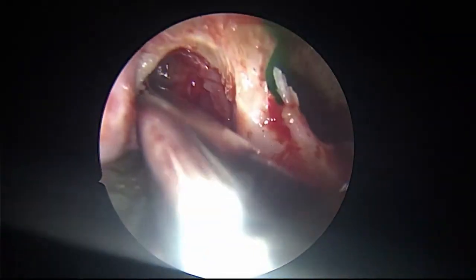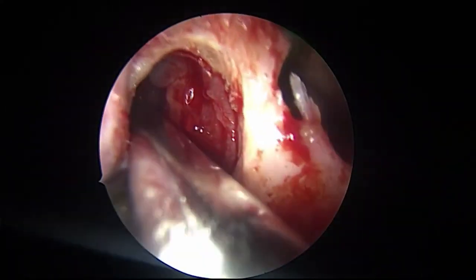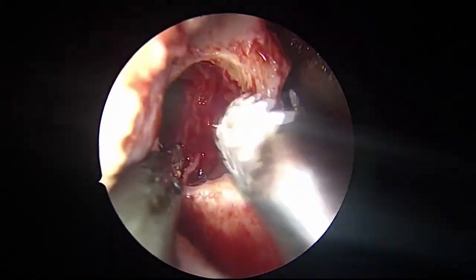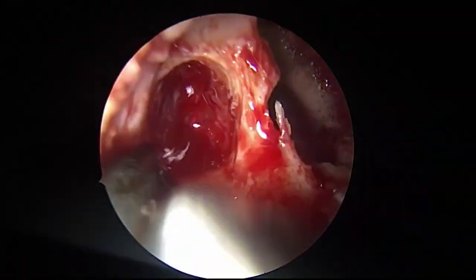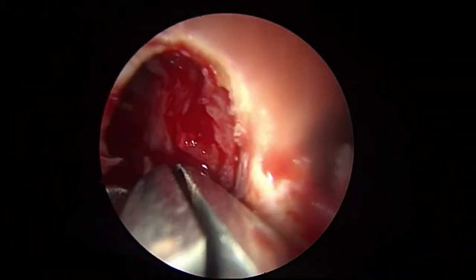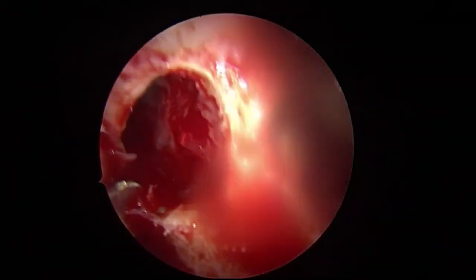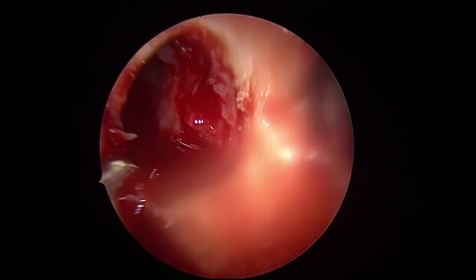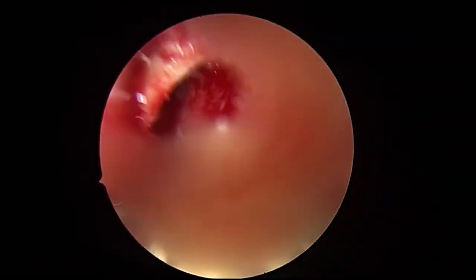What you have to define is the interior of the maxillary sinus and the level of the roof. See, very clear? Now I will define the cavity better by going a little bit more laterally. Let me decongest from inside.